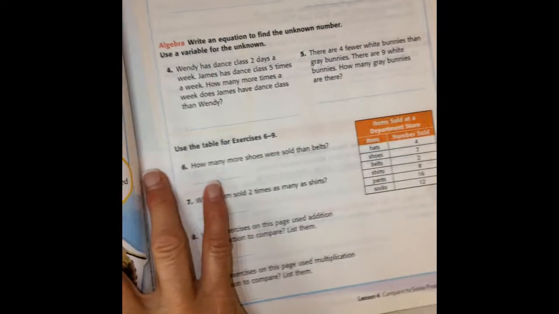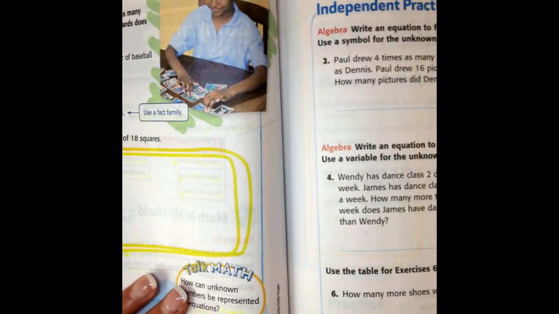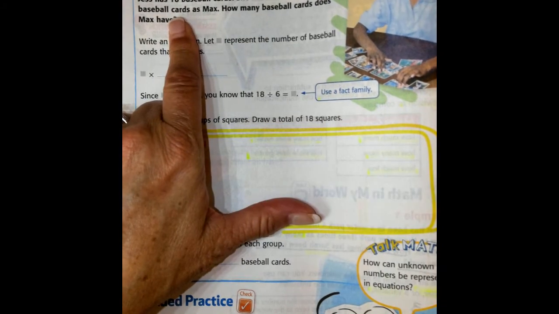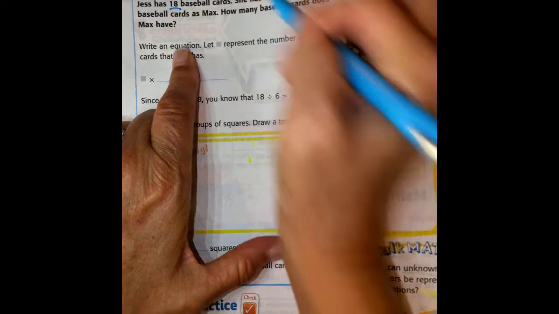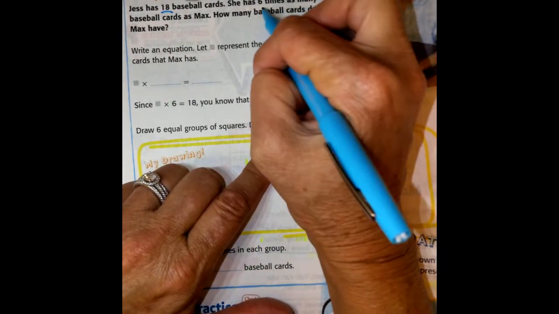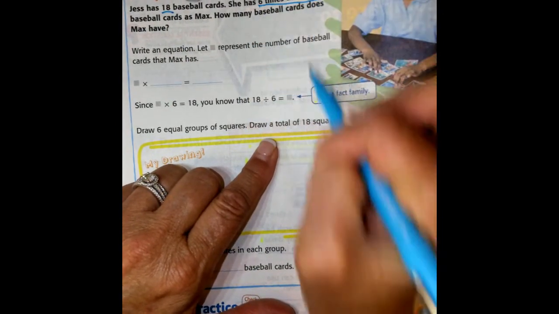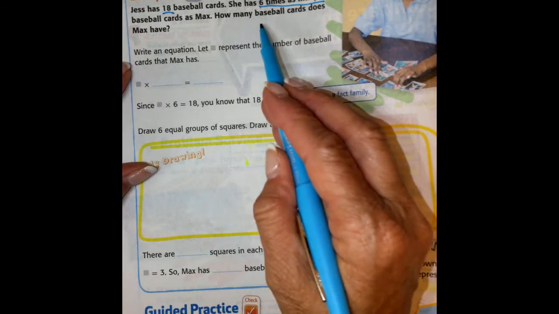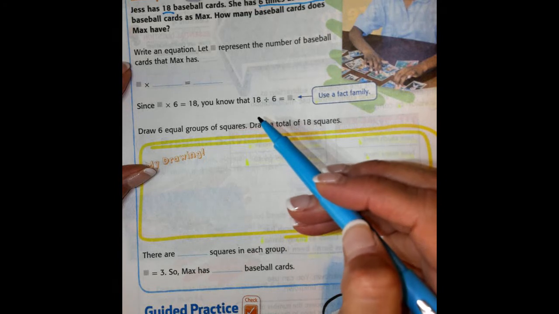Okay, let's move over to this next problem. Example 2, sorry, my book's in the way. Example 2, it says, Jess has 18 baseball cards. I always like to underline my information. She has 6 times as many baseball cards as Max. How many baseball cards does Max have?